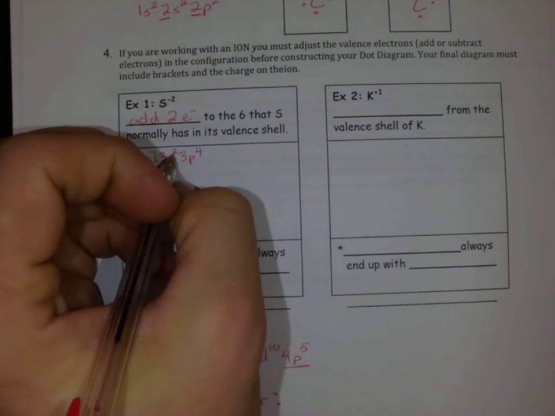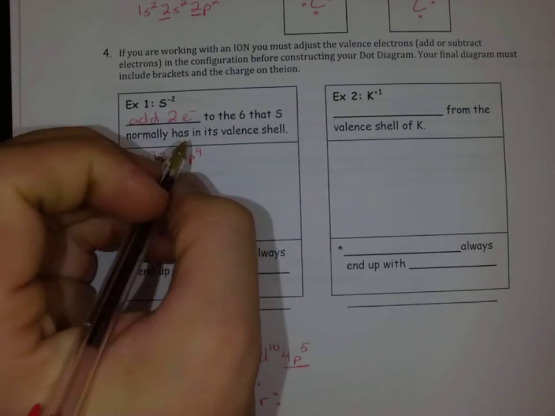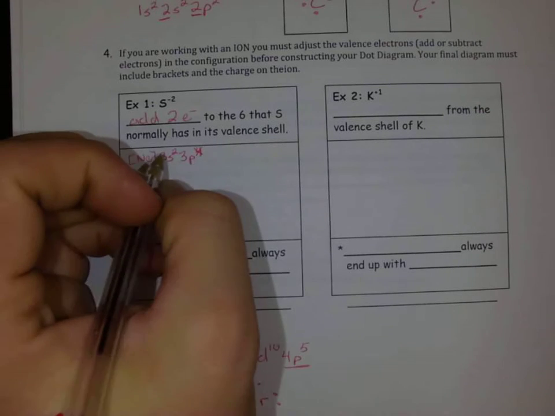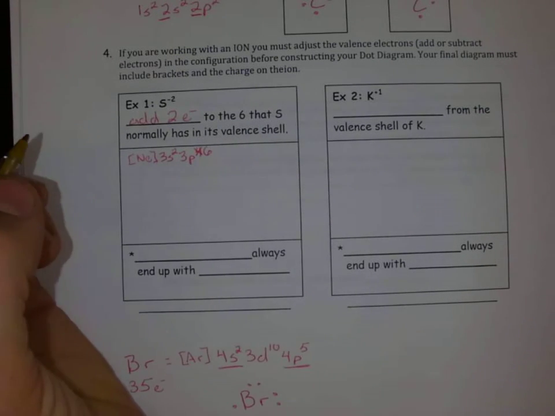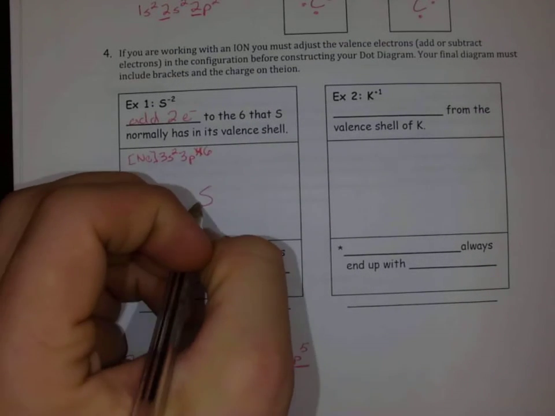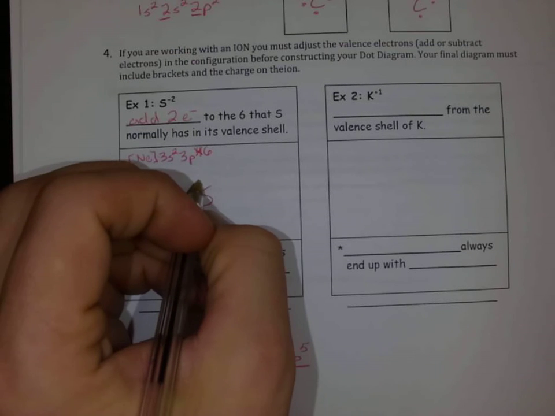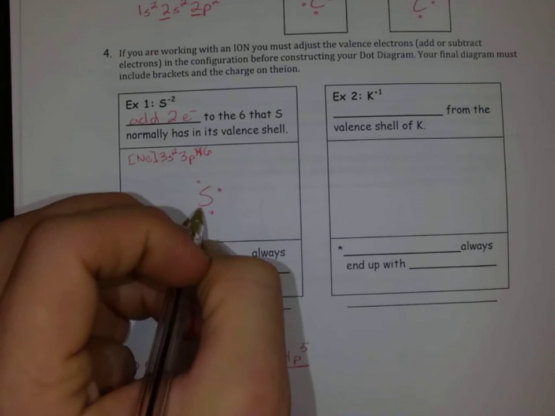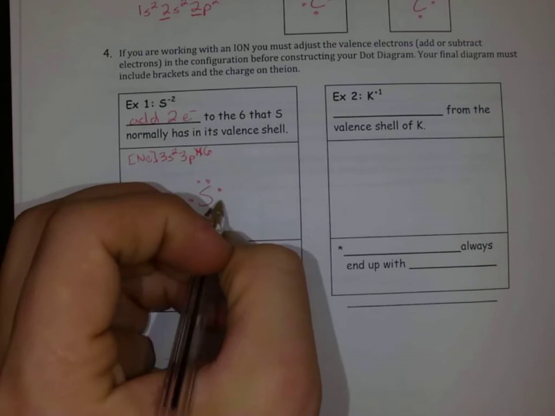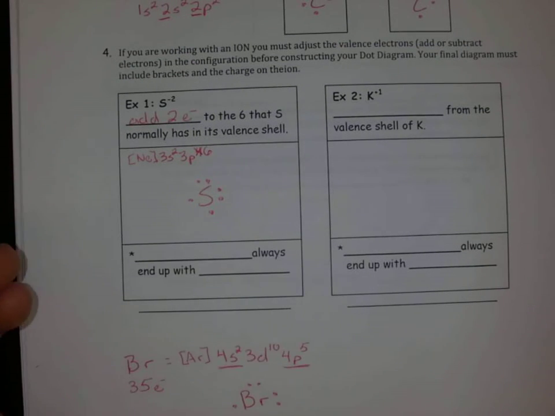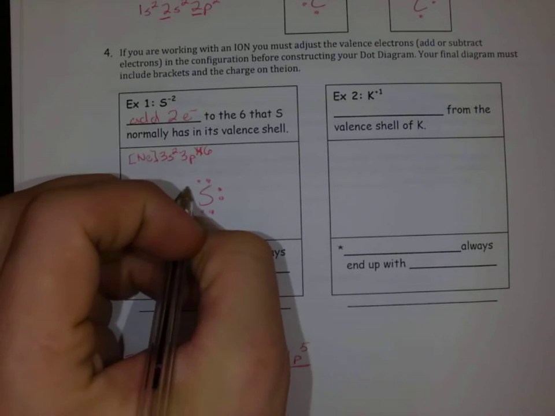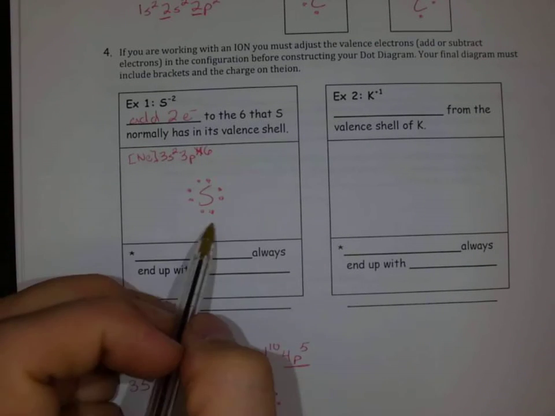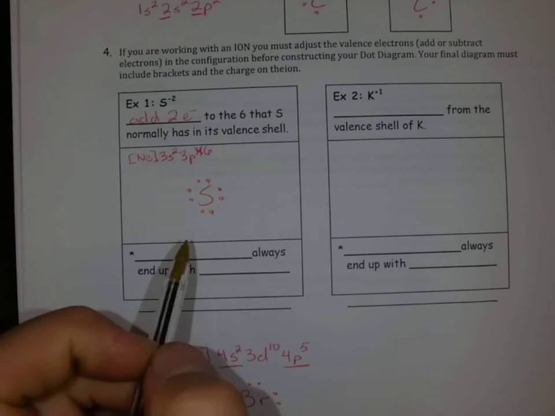That would be my 6 normally, but I have 2 extra. So now my 3p is going to be 6. So that's 2 plus 6, that's 8 electrons. So I can put my sulfur around, 1, 2, 3, 4, 5, 6. That would have been my normal configuration, but with the minus 2 charge, I've got 2 extra electrons. Now I have 8 dots around my sulfur.